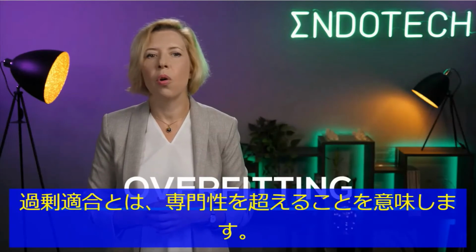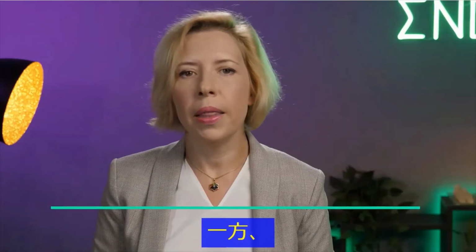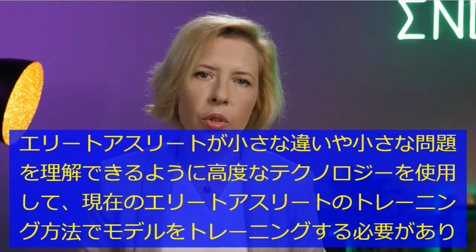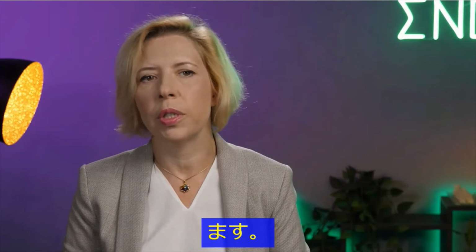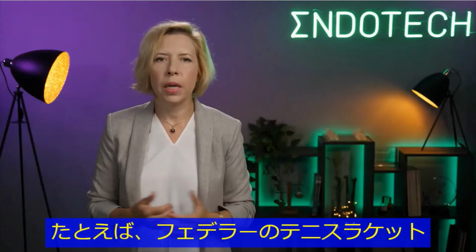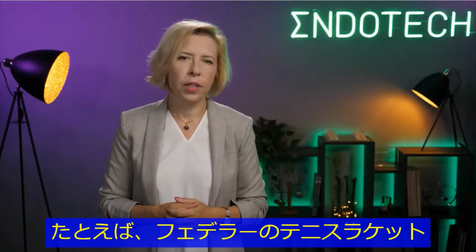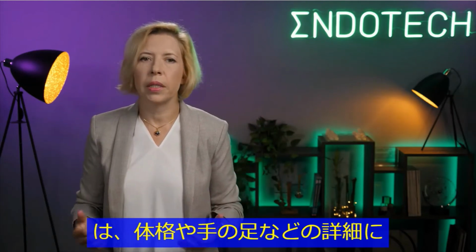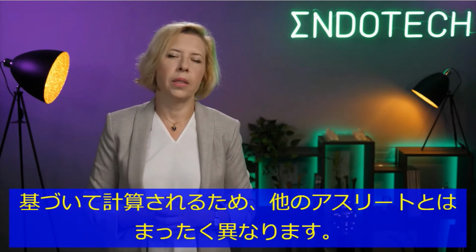Overfitting means over-specialization. On the other hand, you need to train your models the way elite athletes are trained now, by using advanced technology to help them understand small differences and small issues. For example, a tennis racket for Federer is completely different from another athlete's because it's calculated according to the details of their physique and the length of their hand and so on. Many things are taken into account.